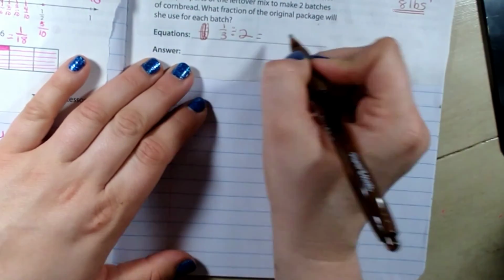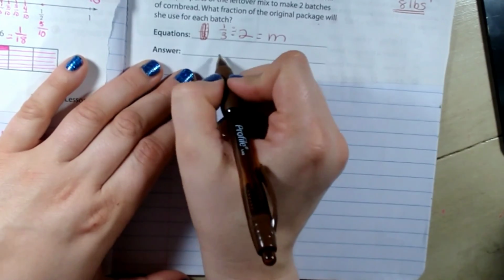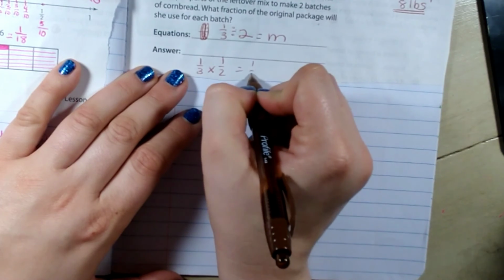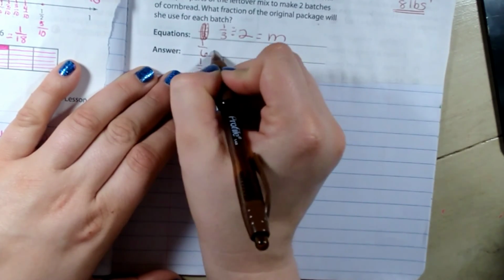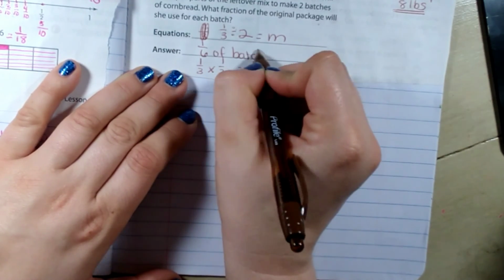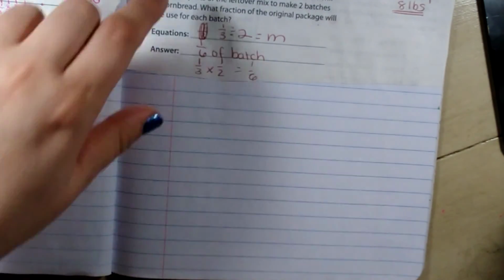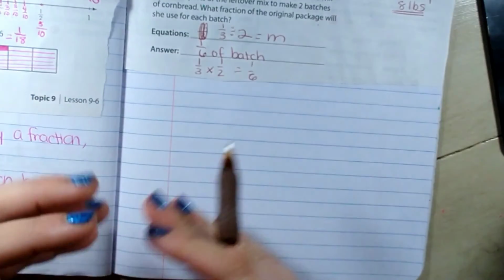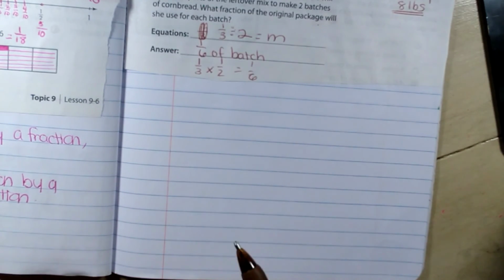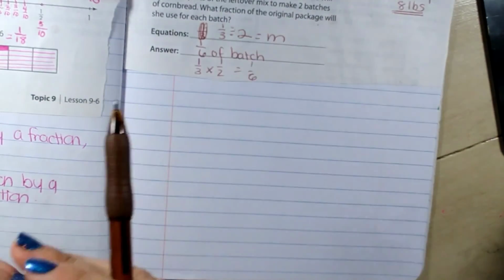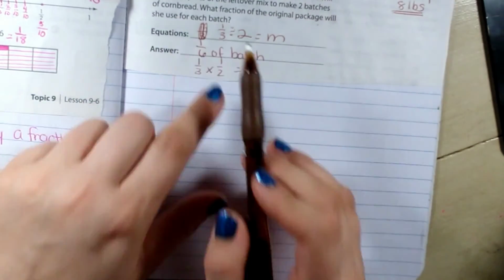So then I would do maybe M for mix. We would do 1/3 times 1/2, and it would be 1/6. So it'd be 1/6 of the batch. So the biggest thing that I would like you to take away from this is if I have a whole number and I'm dividing it into a certain amount of pieces, that is a fraction. The fraction is like a half cup or a quarter cup or something in each of the pieces. Then I'm going to put the whole number first. If I have a fraction and I'm dividing it into equal parts, then I put my fraction first.